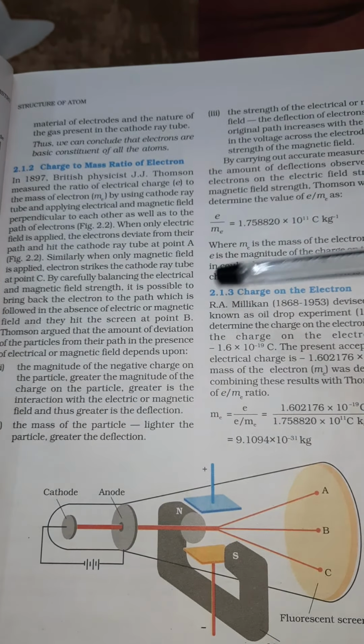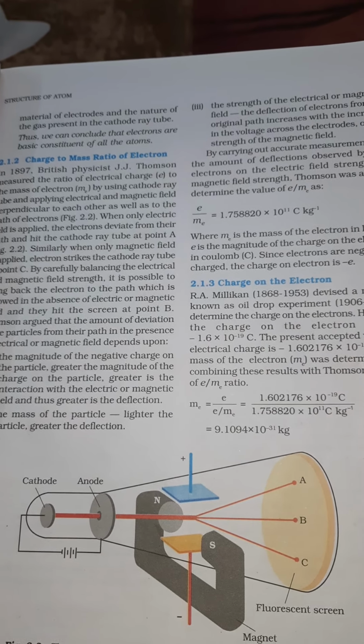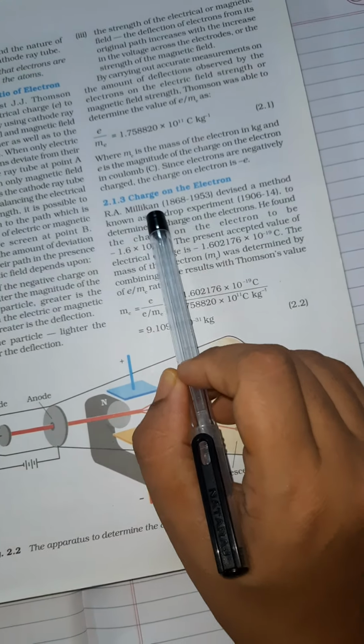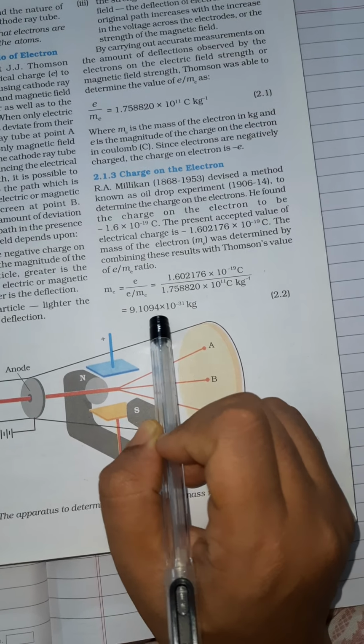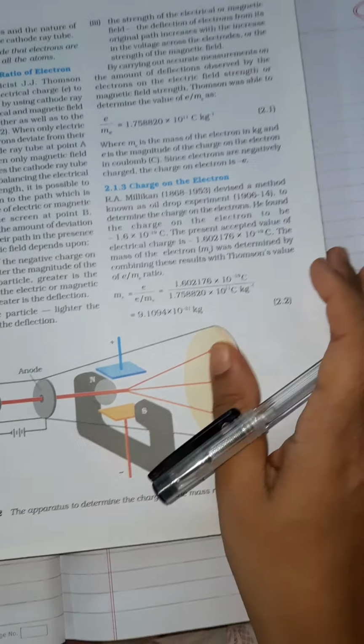Of course, after that, R. Millikan carried out an experiment which is called the oil drop experiment. Here it is. Just give a reading to it. It is not that important. In the oil drop experiment, Millikan proved that the mass of an electron is 9.1094 into 10 to the power minus 31. We write this conventionally.